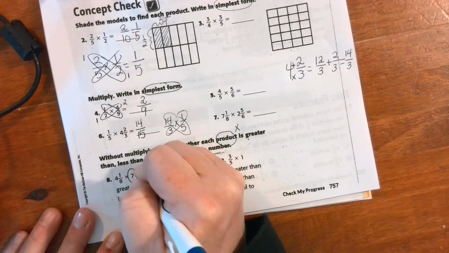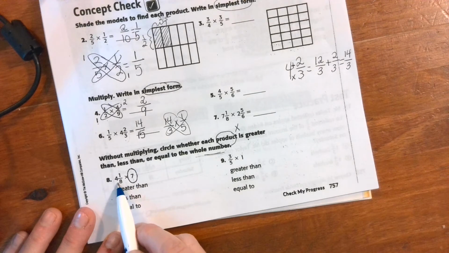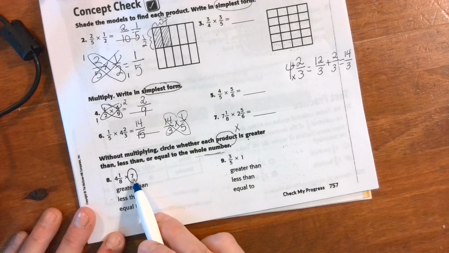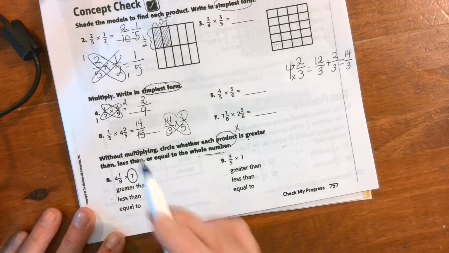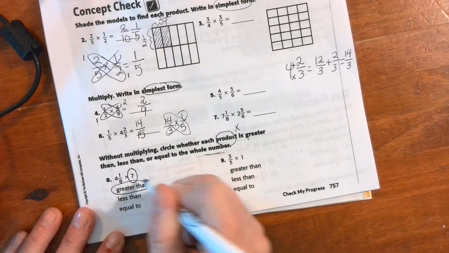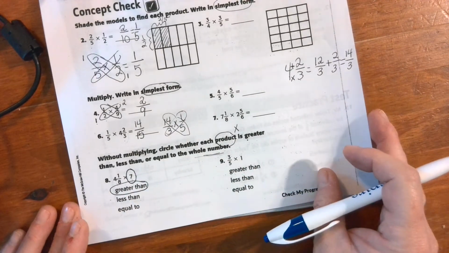Yep, 7. If I multiply by a little more than 4, is my answer going to be bigger than 7, less than 7, or equal to 7? Greater than. 7 times 4 is 28, so it's going to be a little bit bigger than 28.